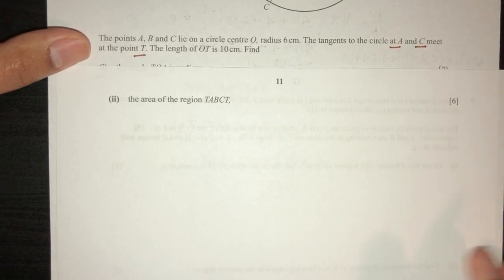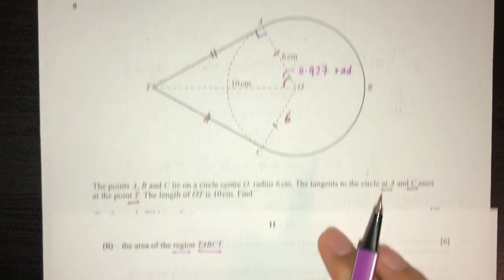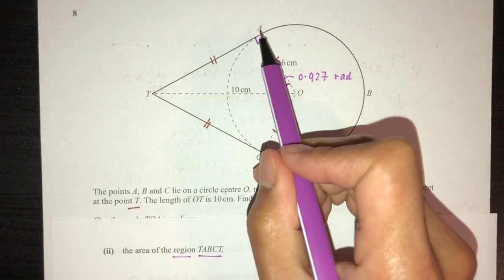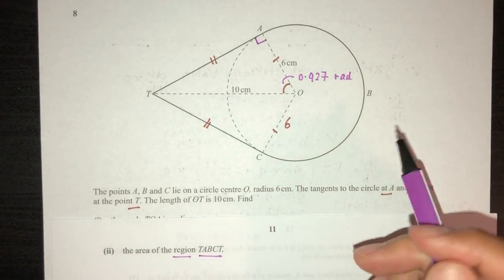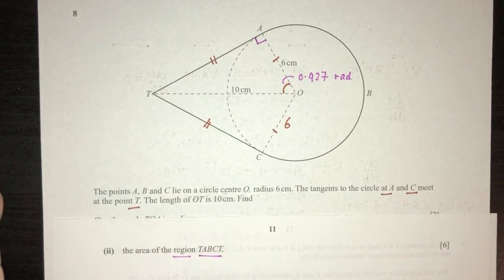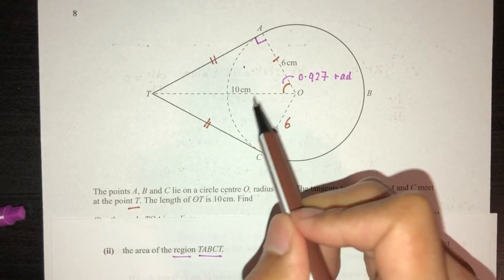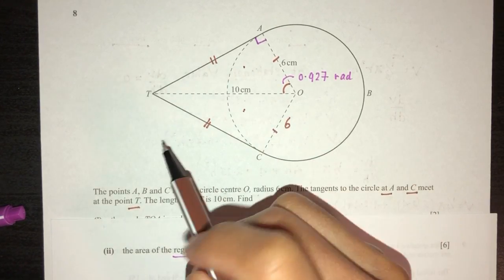Now for part 2, it says find the area of the region TABCT. So find the area of this shape. We have to do this one by one. We can first find this area. Since these two triangles are the same, we can first find the area of this triangle.